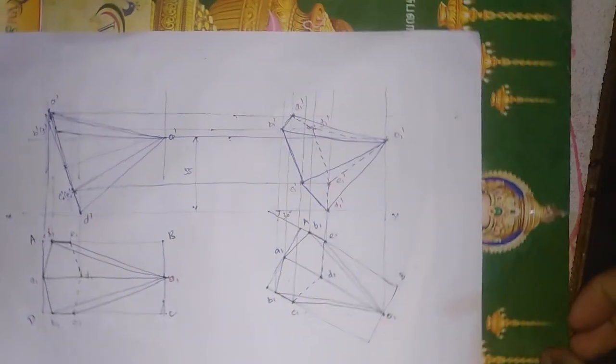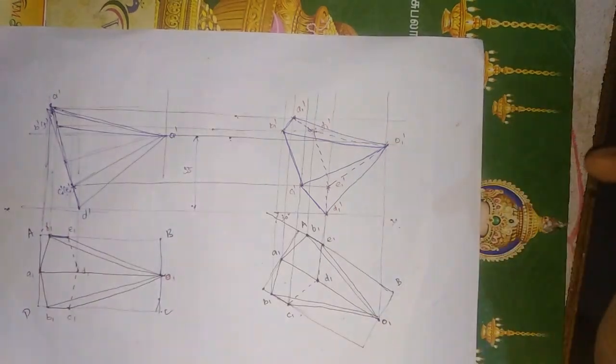Okay, so this is the final drawing for the given question. Okay, if you have any doubt, please post in the comments. Okay, thank you.